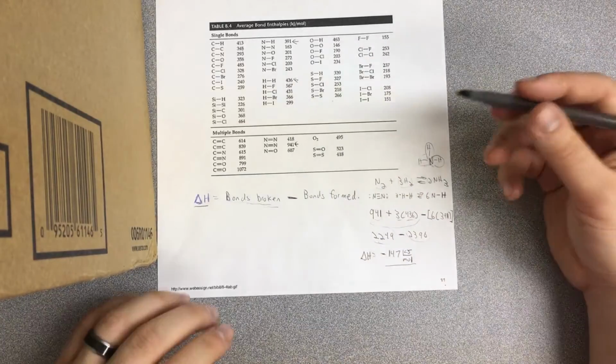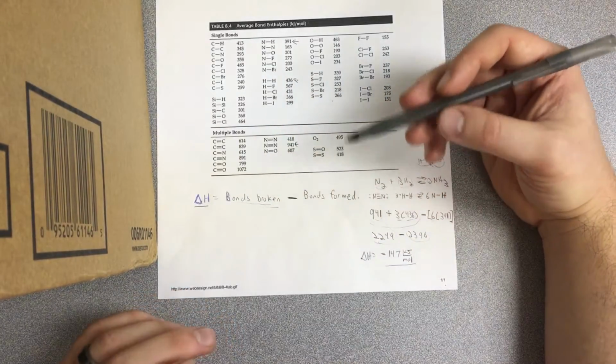So that's how we calculate delta H. It's all involved in the energies of the specific bonds.